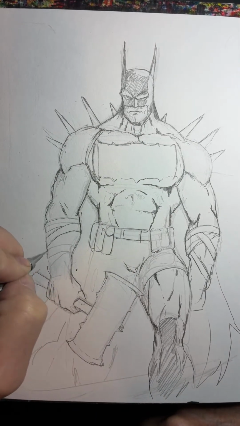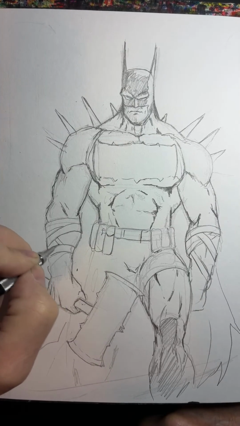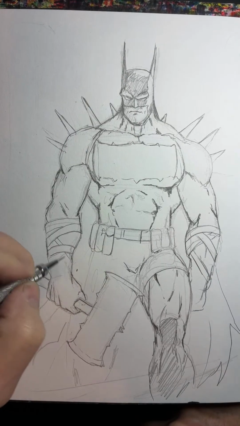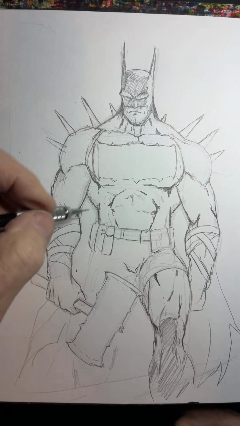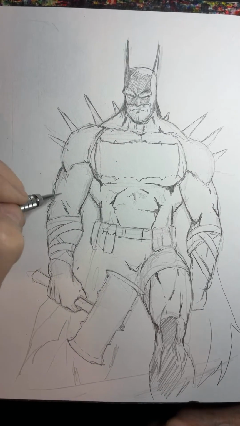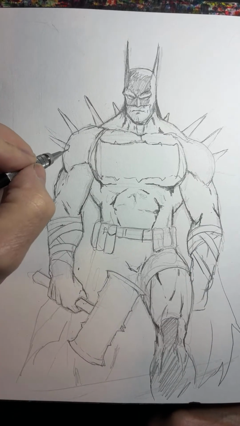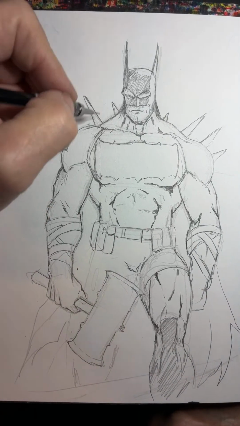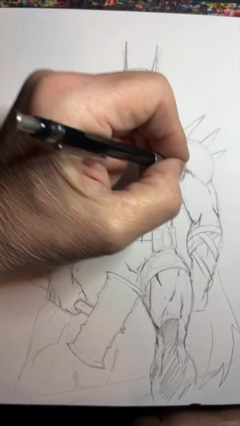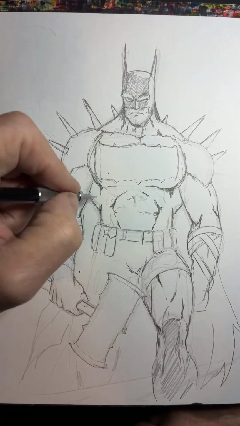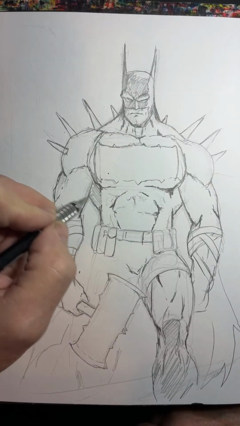I am working on a new sketch of Absolute Batman. I've been getting reports from Orlando MegaCon that the biggest lines were for anything Absolute Batman or anything Invincible. Marvel had nothing going on that was drawing the big crowds.